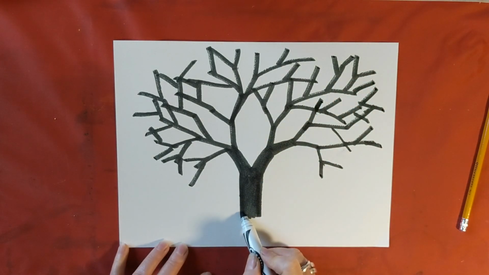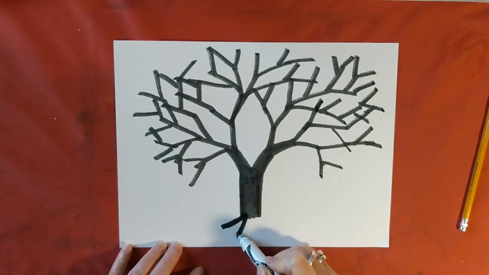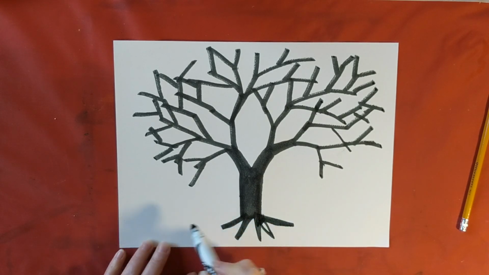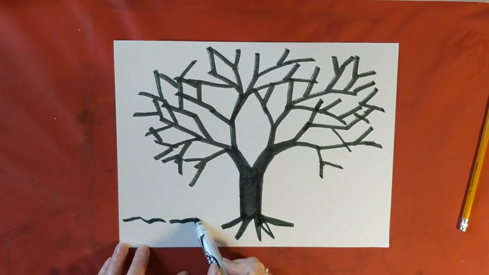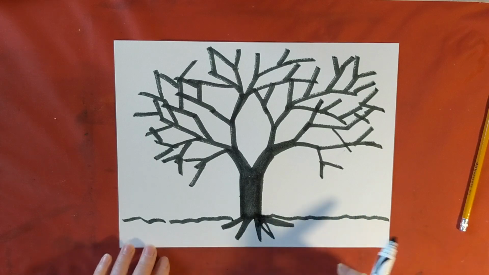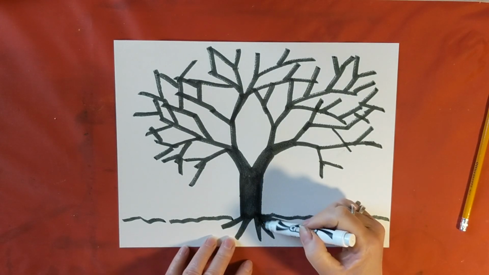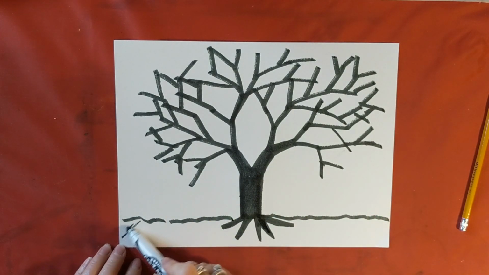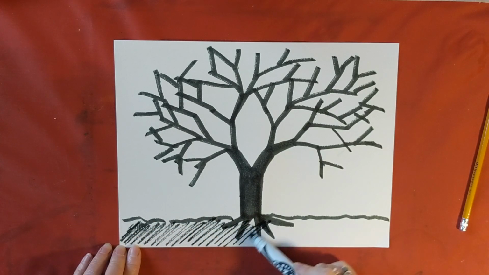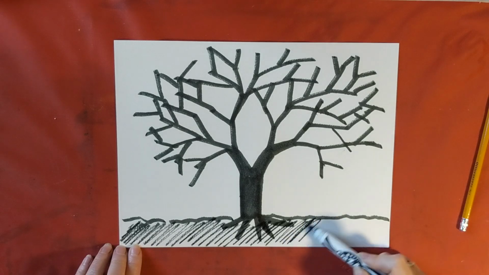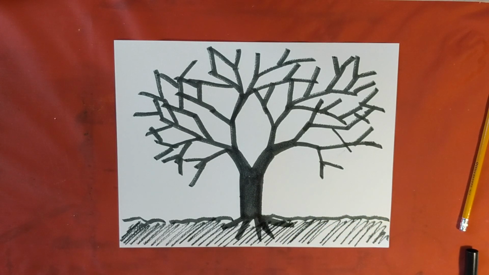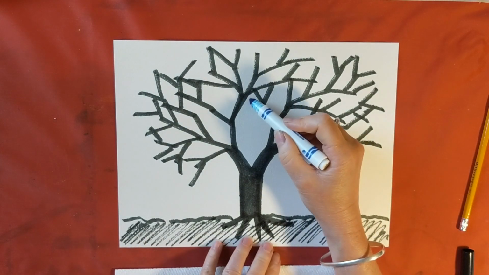Right, we can think about the ground here. Maybe you're going to put some roots in it. And I'm going to do a line for my ground, just like Mondrian did. And I want to have a grey colour at the bottom. So I'm just going to put some grey, some black, but space it out so there's a bit of space in between it. And then we're going to start with our blue.